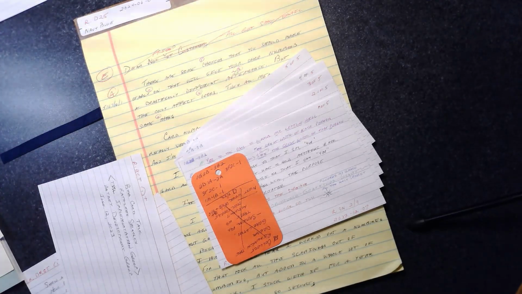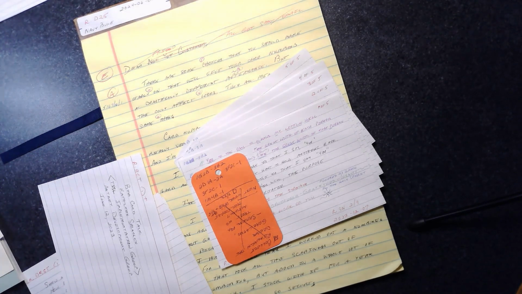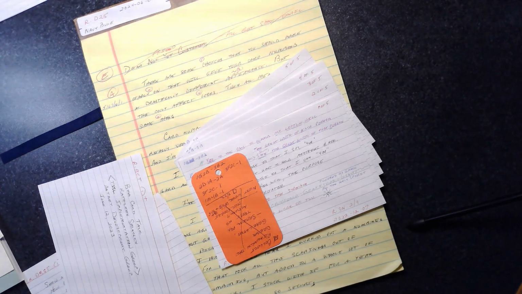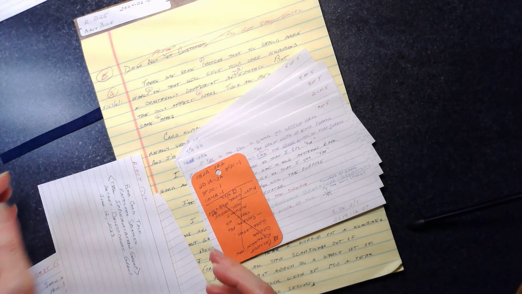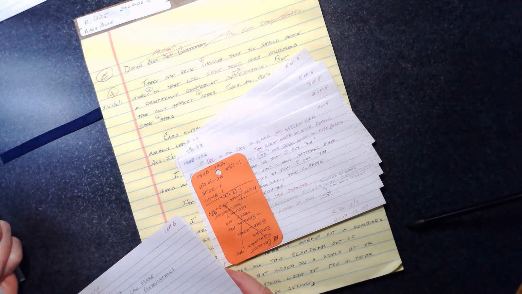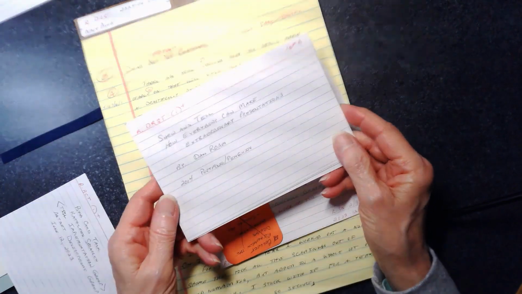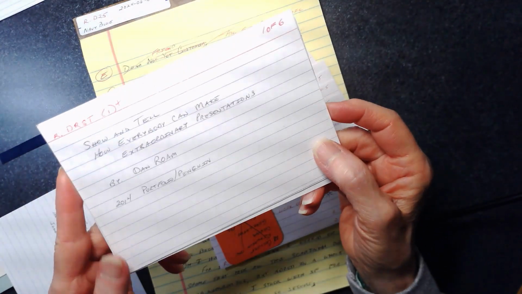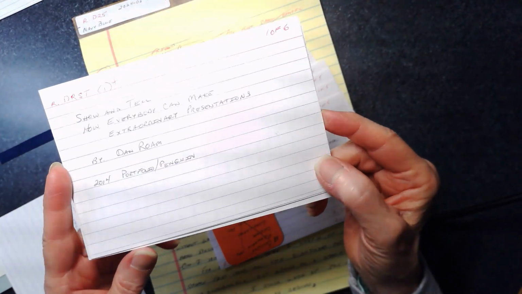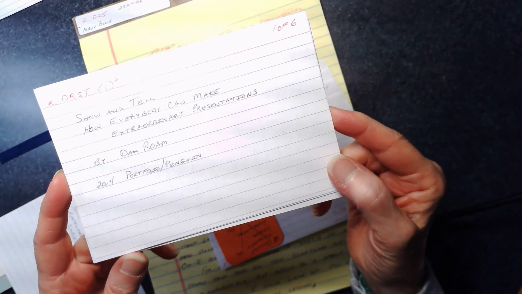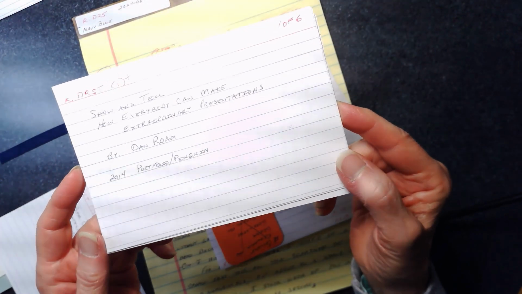Okay, what I'm going to cover in this video is two of the most common types of bib cards and the unusual circumstance when I sometimes actually even use a yellow legal pad as though it were a bib card. So let me, without further ado, explain. The most common type of bib card in my world is a bib card that's about a book. This is the book Show and Tell, How Everybody Can Make Extraordinary Presentations by Dan Roam.